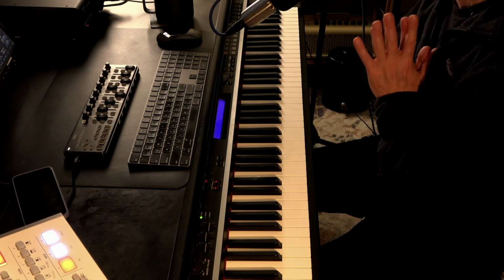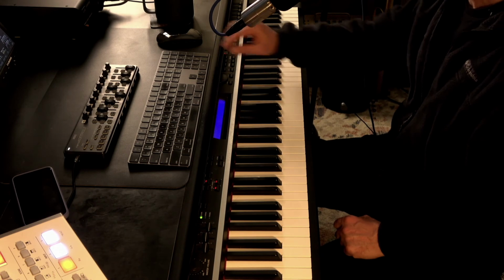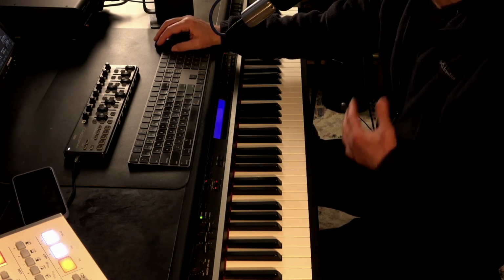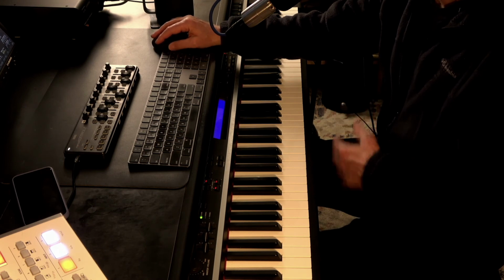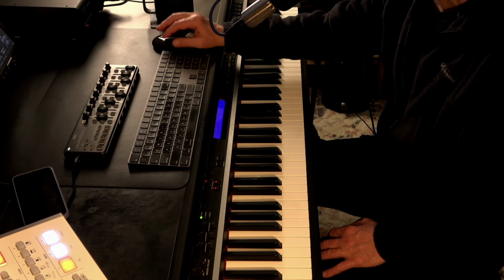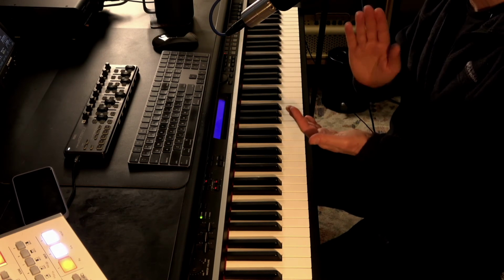Now I'm going to record something, right? I want to pick a tempo that's comfortable for me. Right here, Pro Tools defaults at a tempo of 120 beats per minute, or 2 beats per second, something like that.